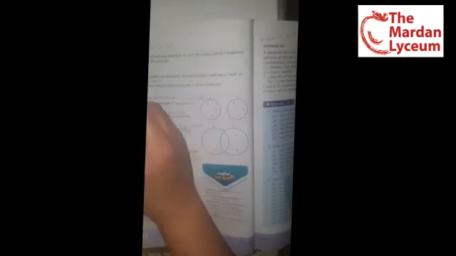Now students, we have done exercise 1D. We have also studied the types of sets: finite, infinite, unit set, empty set, disjoint sets, overlapping sets, equivalent sets, equal sets, and universal sets. I also did some questions from exercise 1D. Now the rest of the questions you will do by yourself in your notebooks.